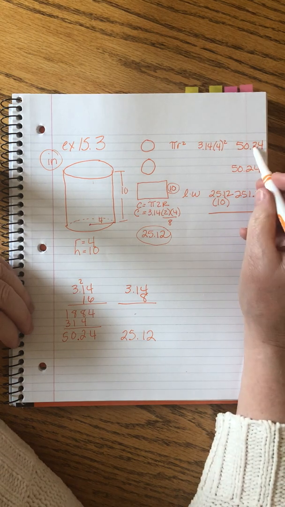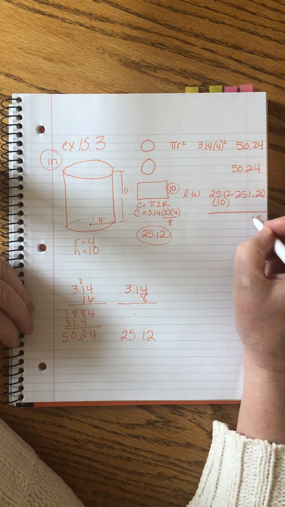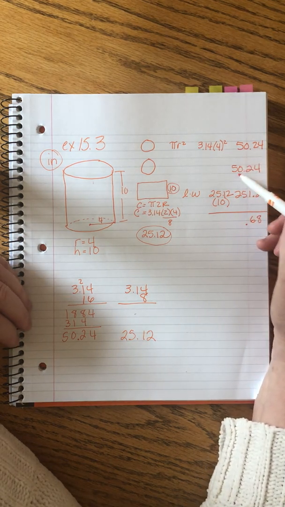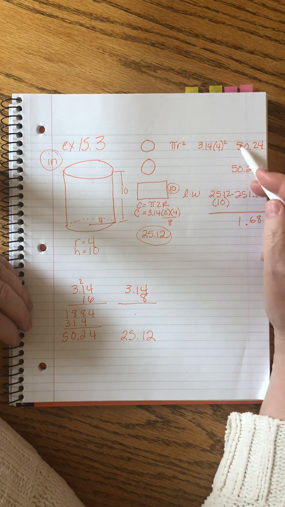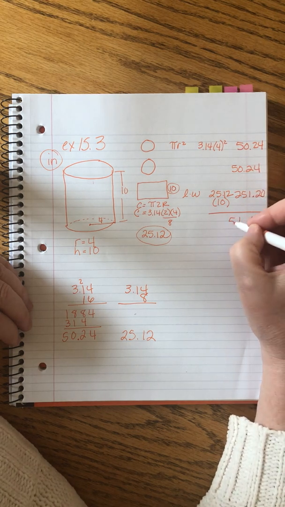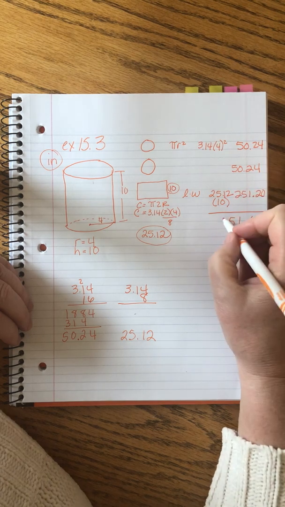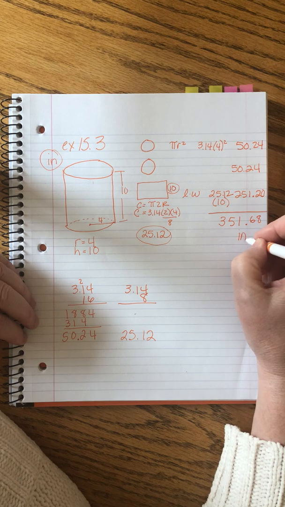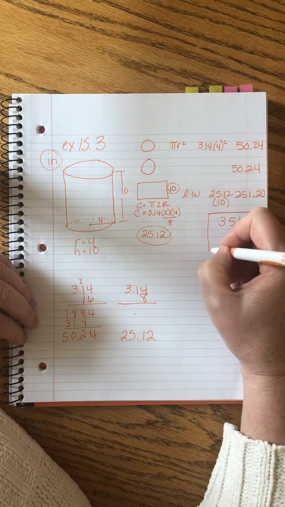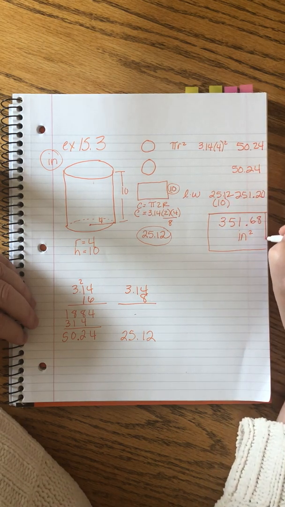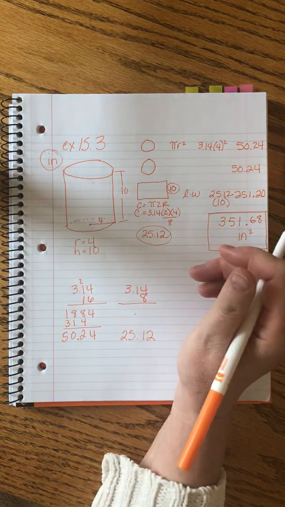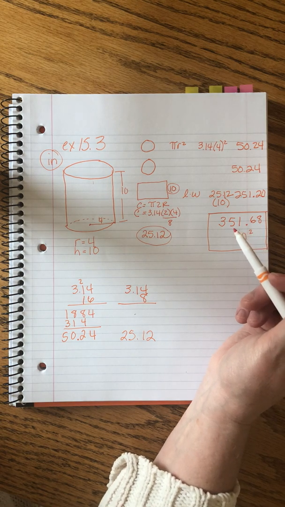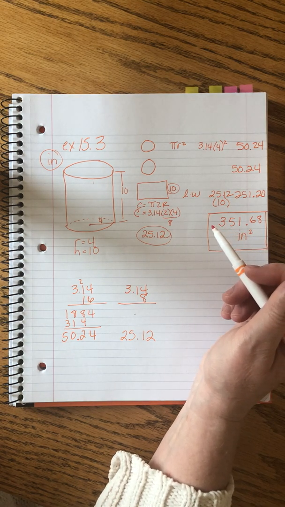8. 2 plus 2 is 4, plus 2 more is 6. 0, 0, 1. 5 and 5 is 10, plus 5 more is 15. Carry 1 more, and it's 3. 351.68 inches squared is the total surface area of our big can of oatmeal, let's just say. All right?